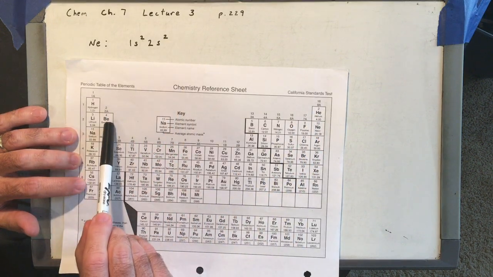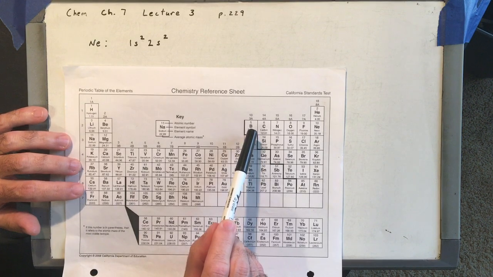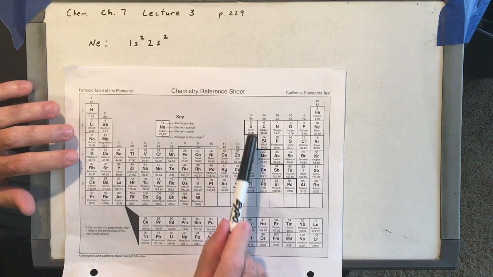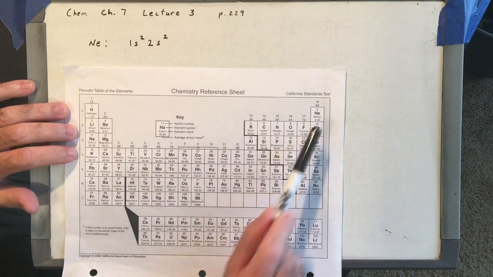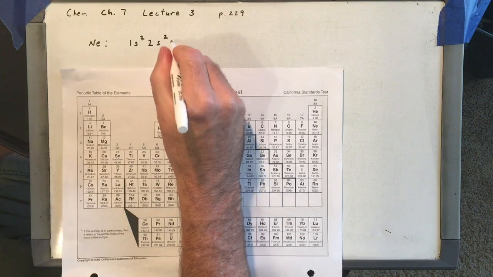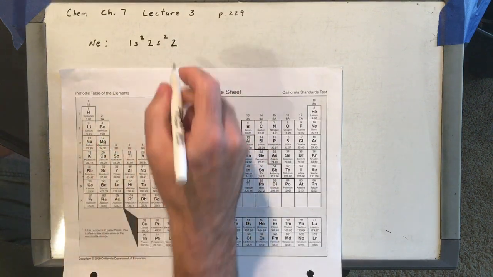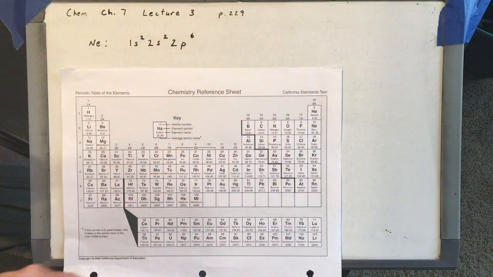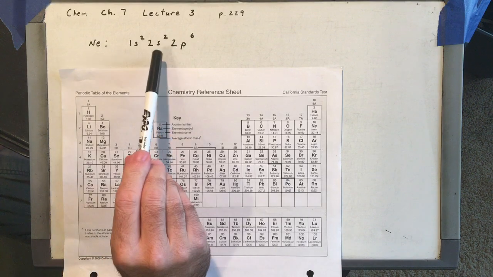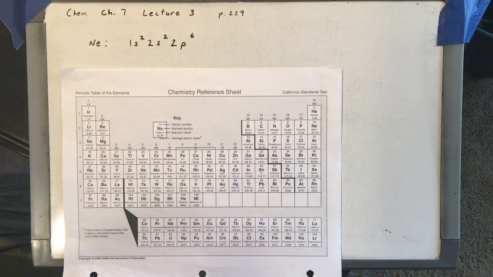Then we jump all the way across here to boron. Now we're in P block, and there's 1, 2, 3, 4, 5, 6 electrons when we stop at neon. So energy level 2, remember that energy level's right here, shape P, and 6. That's the electron configuration. That tells you the energy level and the orbital for all the electrons in neon.